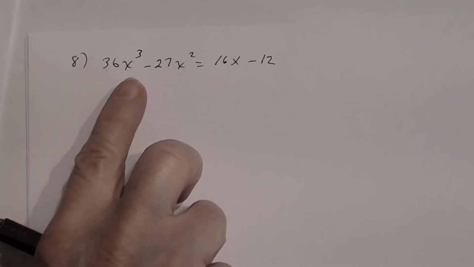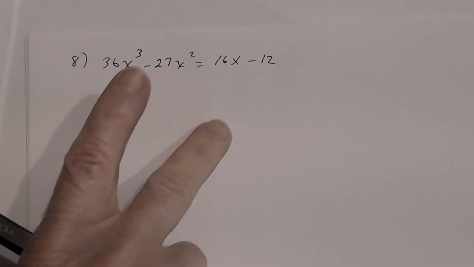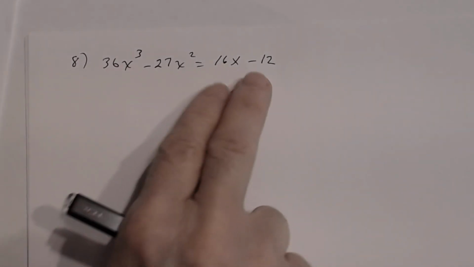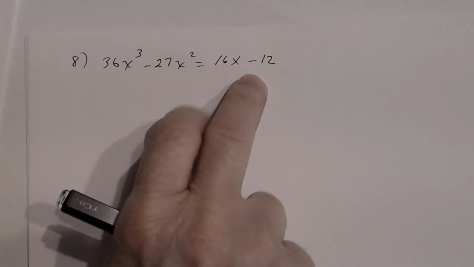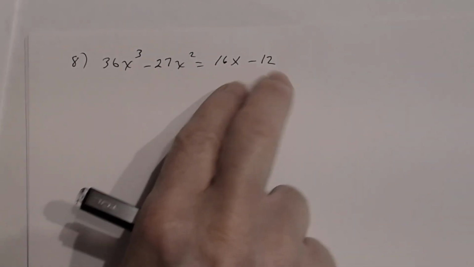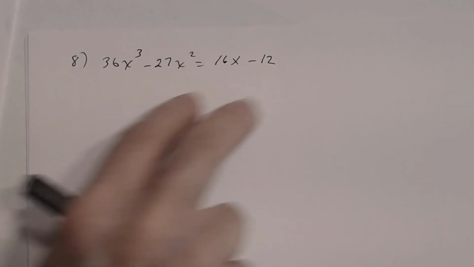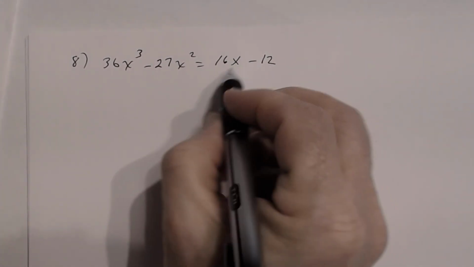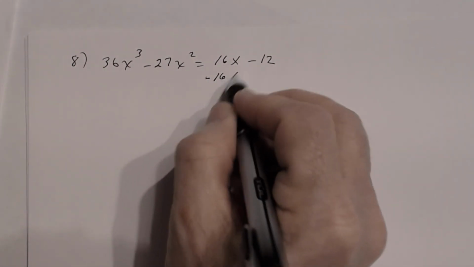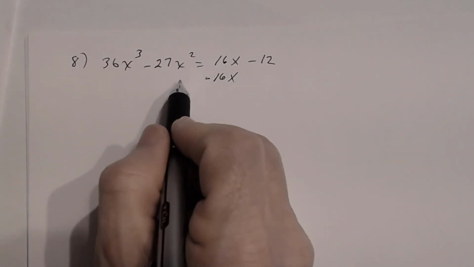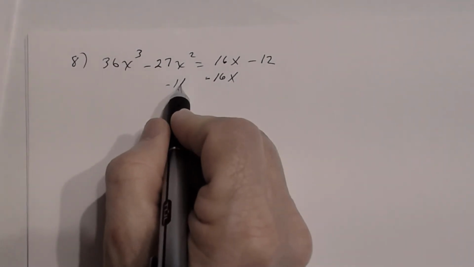And then remember, if you're going to solve it by factoring, you're going to be using the zero factor property, which means that this side or this side, doesn't matter, but one of your sides has to be 0. So let's go ahead and take those two terms and bring them to the other side. So right now this is a positive 16x. To get rid of them, let's subtract 16x from both sides, just like this.